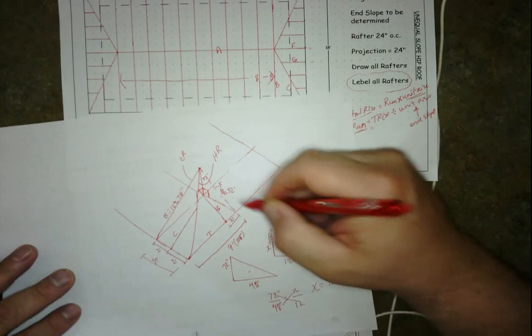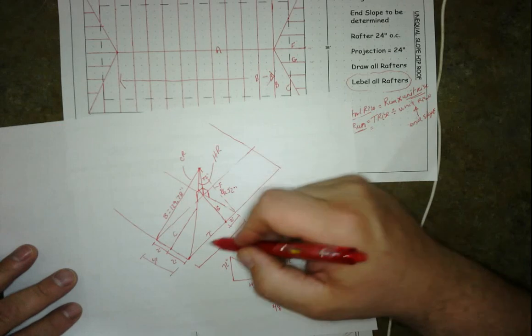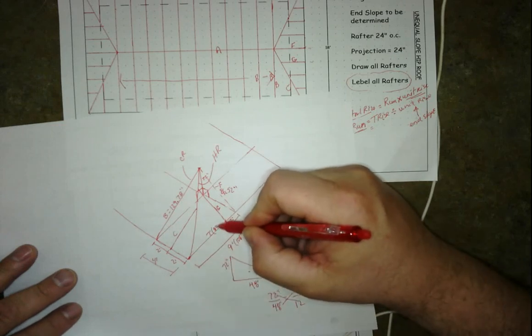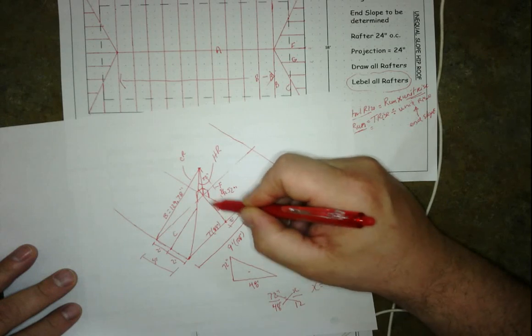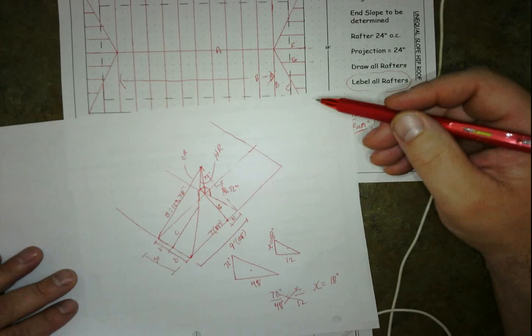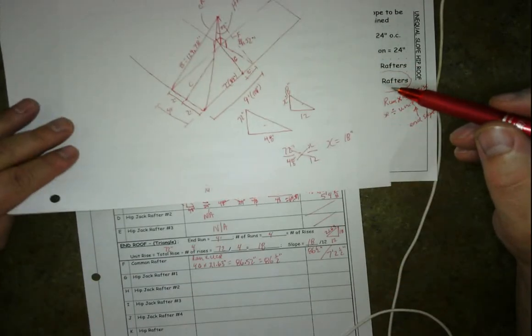I'm going to use the inches, right? So 108 and 86.52. The other triangle we're trying to look at, we know that that's 7 feet or 84 inches. But we don't know G, which is the length of the hip jack rafter number 1, which is what we want. So that's what we're going to compare. We're going to put both of those triangles down on paper there now.